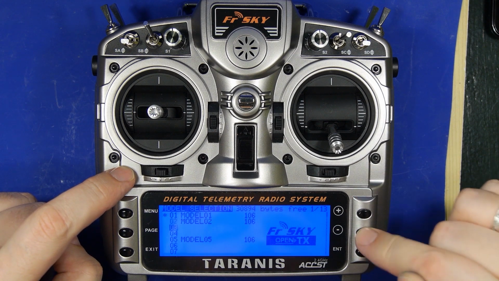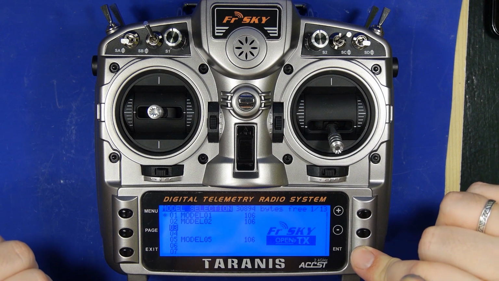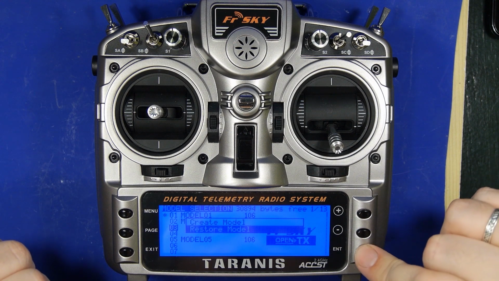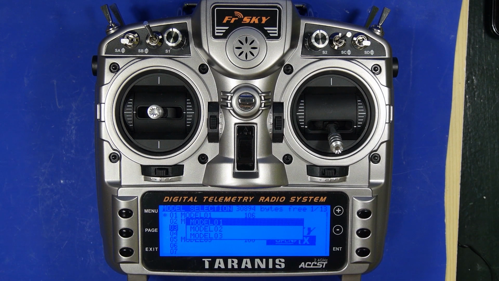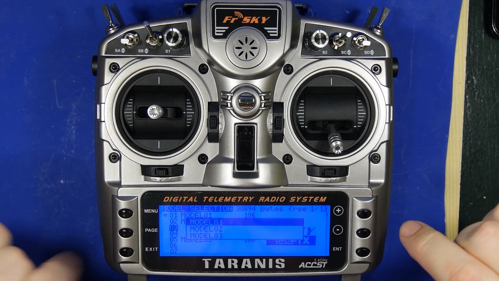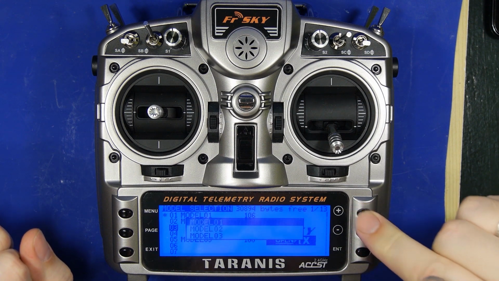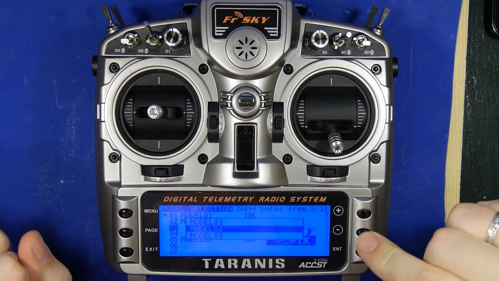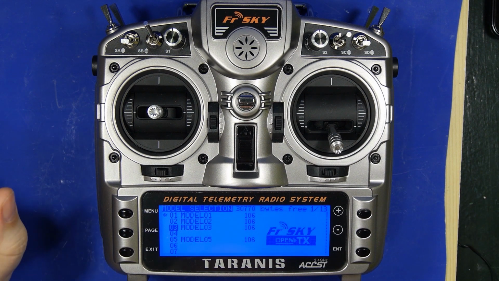And if you want to restore this model, just select any empty position, press enter, restore model, and the transmitter will show you the models saved on the SD card. So select the model you want to restore, press enter, and the model is restored.